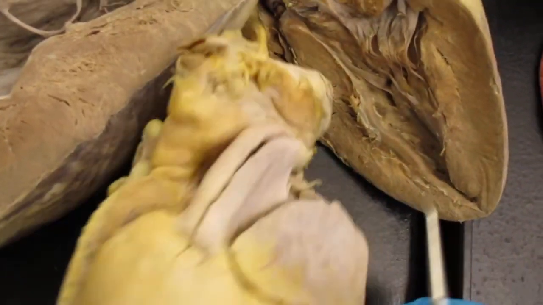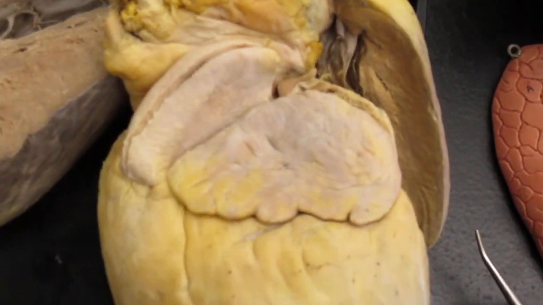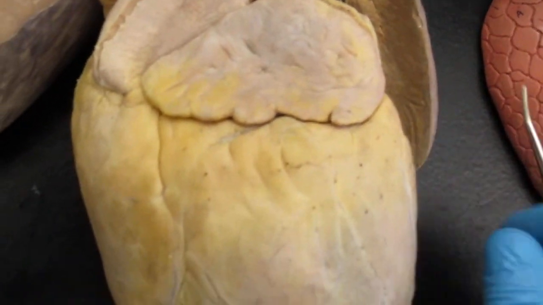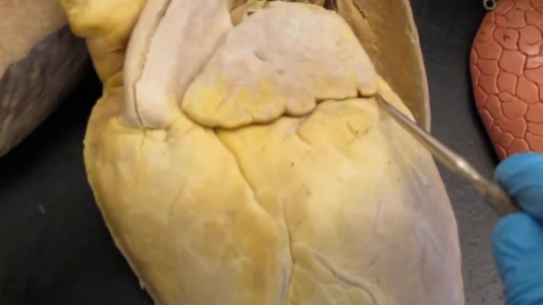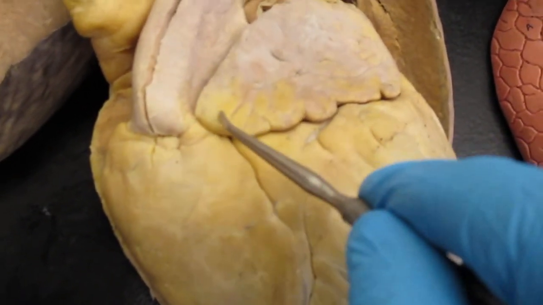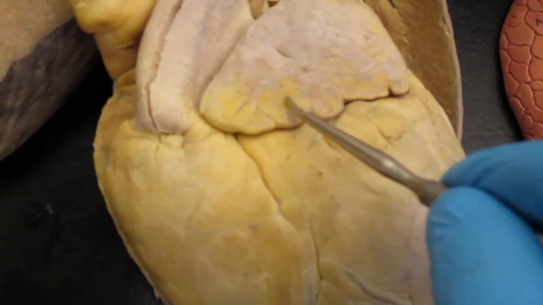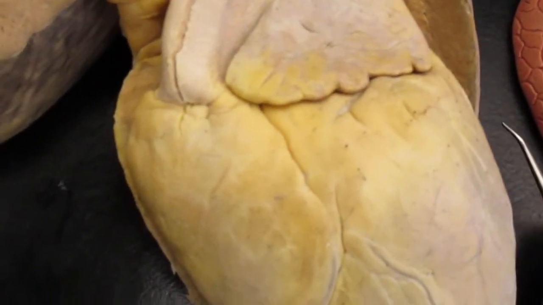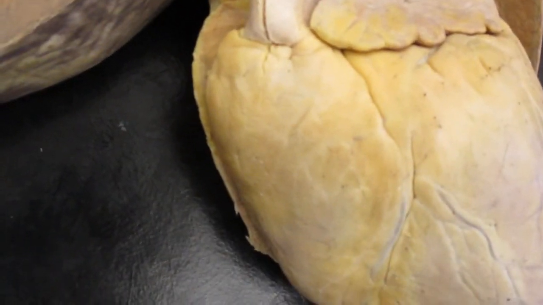The coronary arteries are coming off your aorta. So you have the branches of your coronary arteries, and they're going to be running along this coronary sulcus for your left side, as well as the right side, and also going down the margin here.